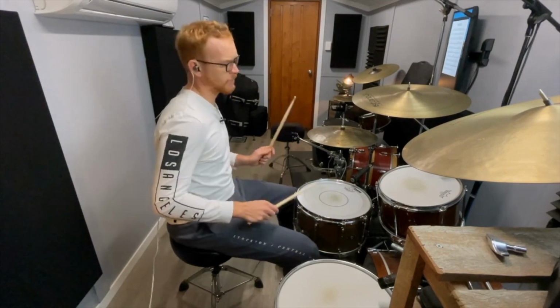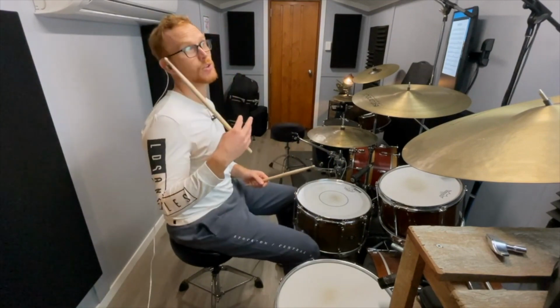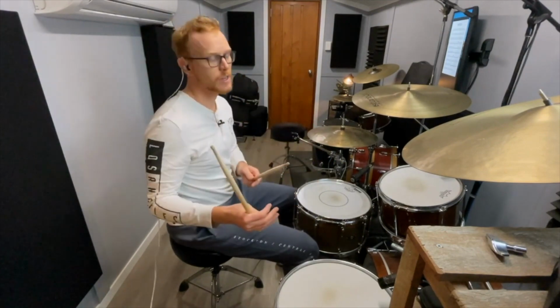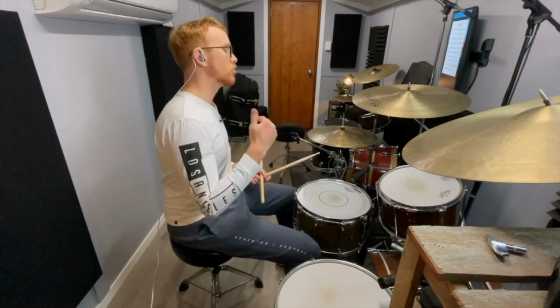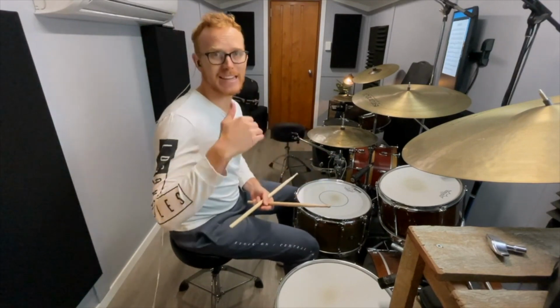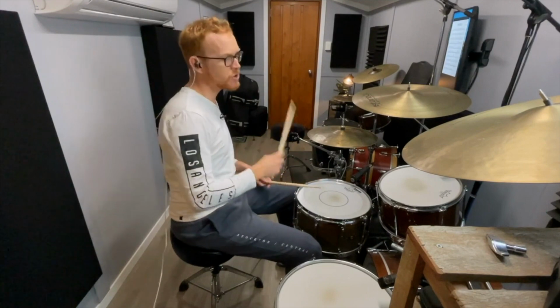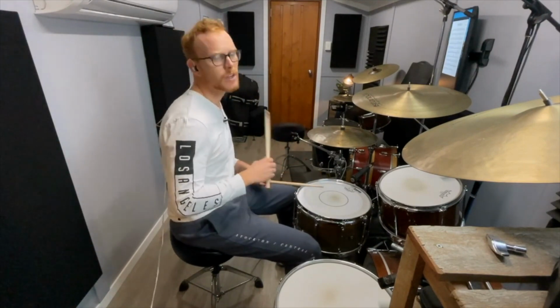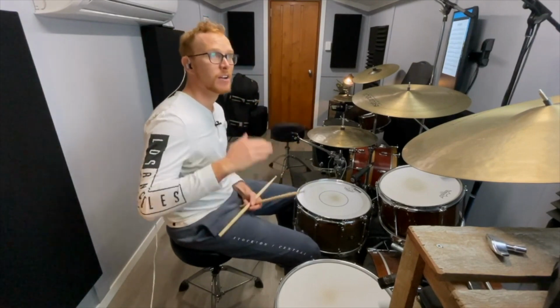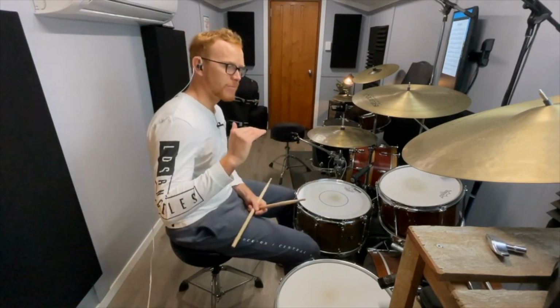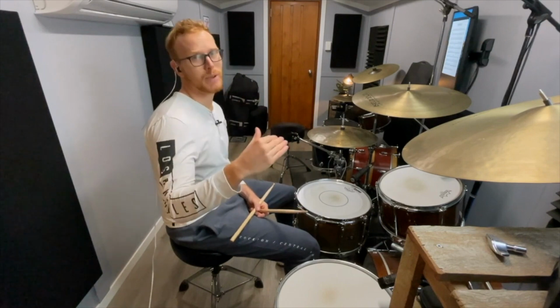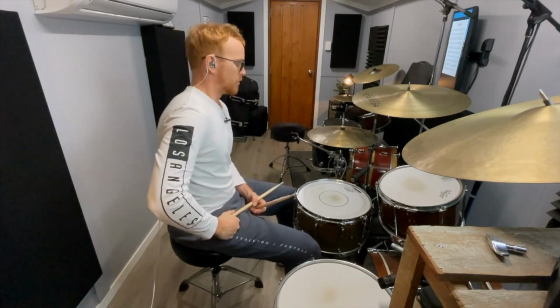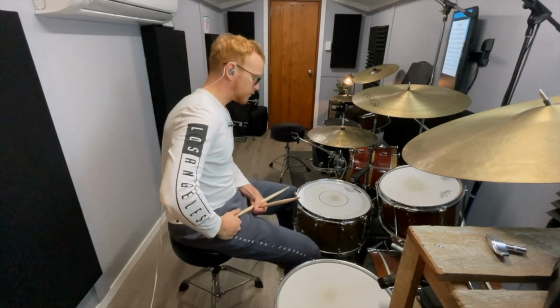You don't always have to go to the toms, nor do you have to go to that next subdivision, where we're usually in eighth notes and then double the rate of speed. You don't always have to do that for your fills.